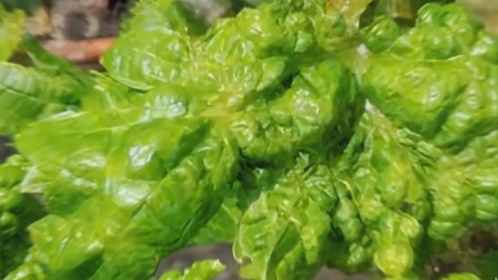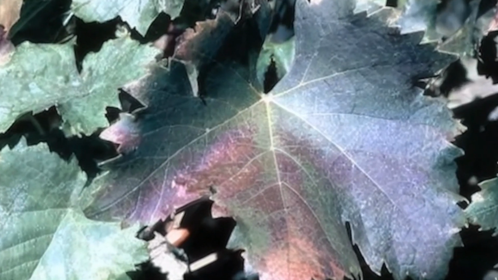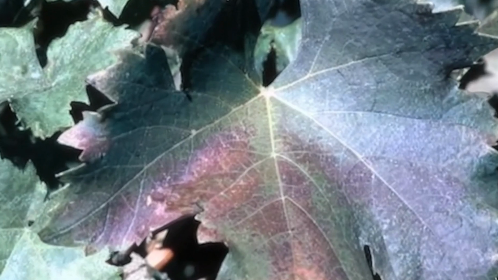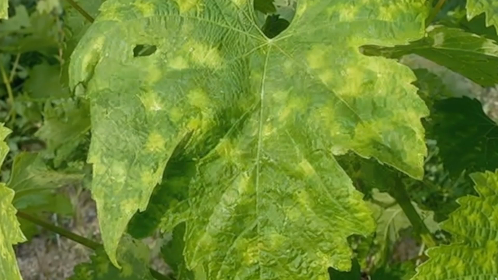Usually, rust mites are a minor problem, as the vines can break out of stunting later in the season. However, if all conditions are met for rapid population growth, this can lead to losses in yield and quality.